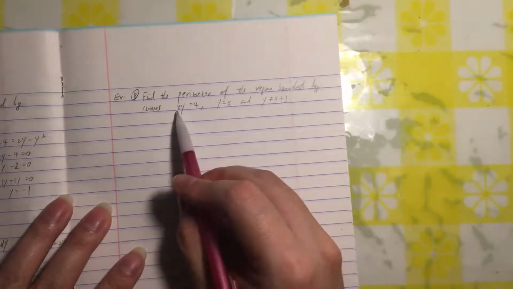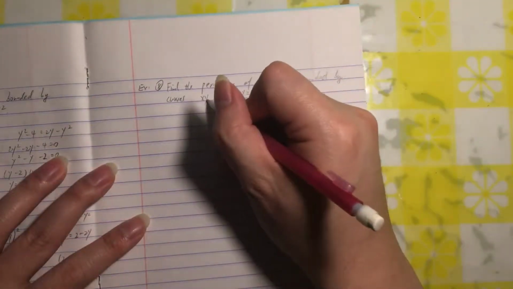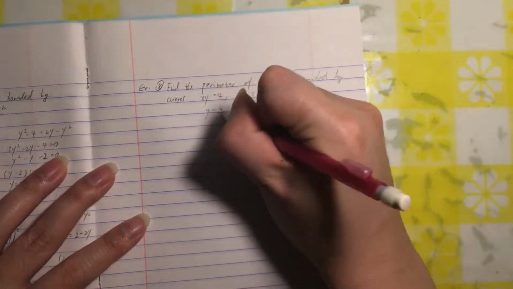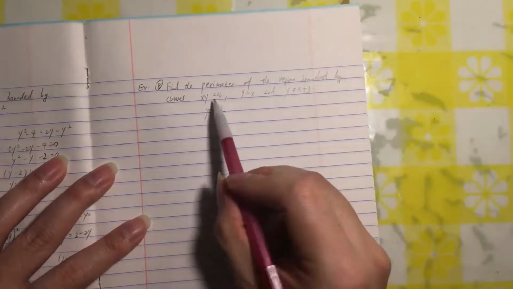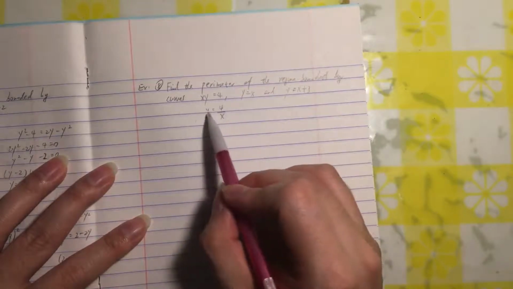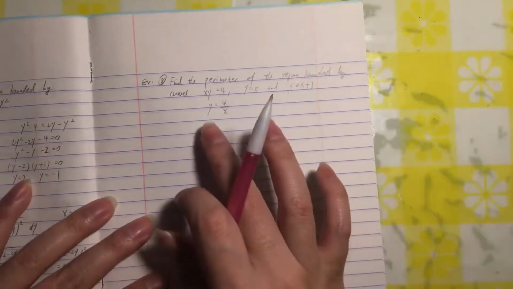First curve is x times y equal to 4. This equation can be rewritten as y equal to 4 over x. Let's graph the region first.